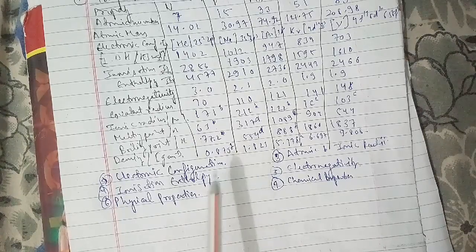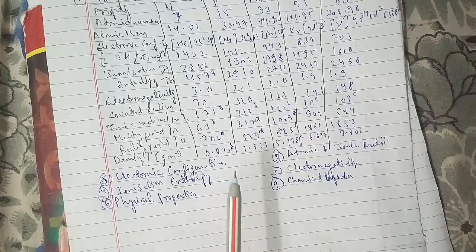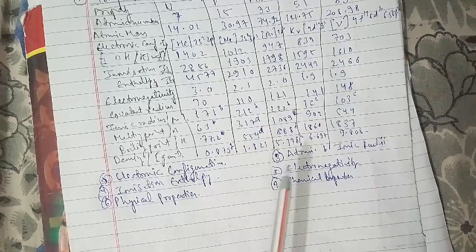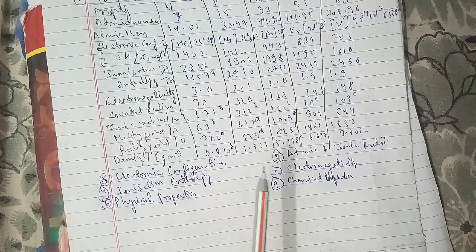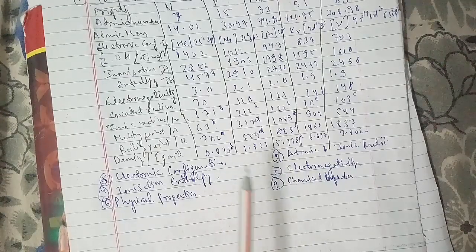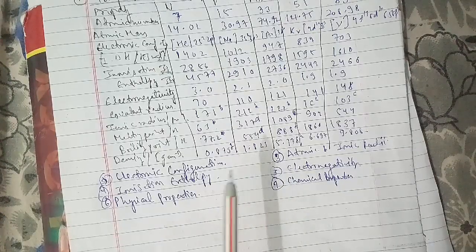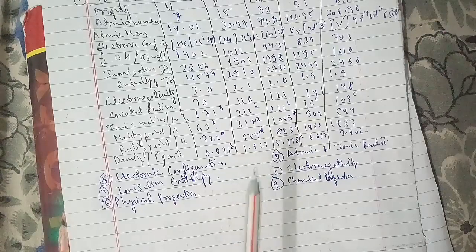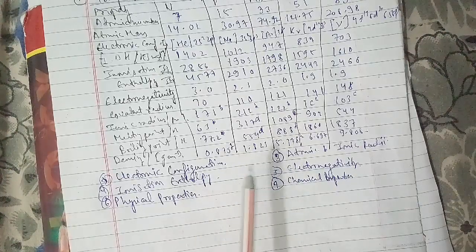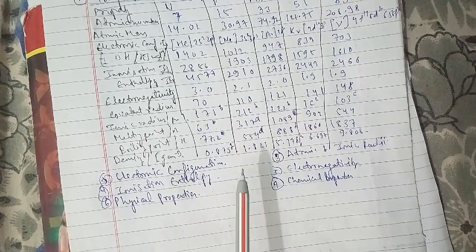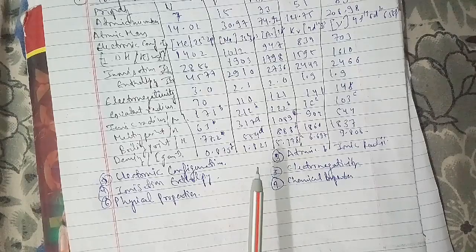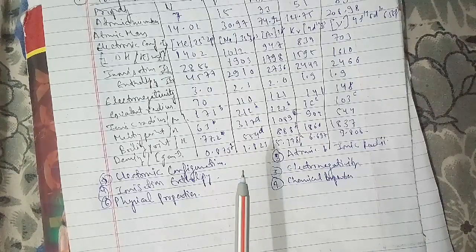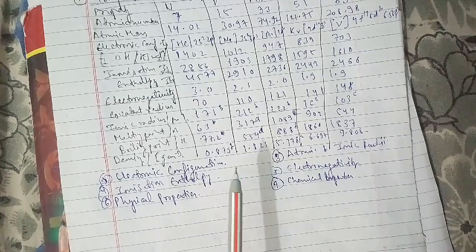Consequently, the reducing character of the hydrides increases. Ammonia is only a mild reducing agent, while BiH3 is the strongest reducing agent amongst all the hydrides. Basicity also decreases in the order NH3 > PH3 > AsH3 > SbH3 >= BiH3.